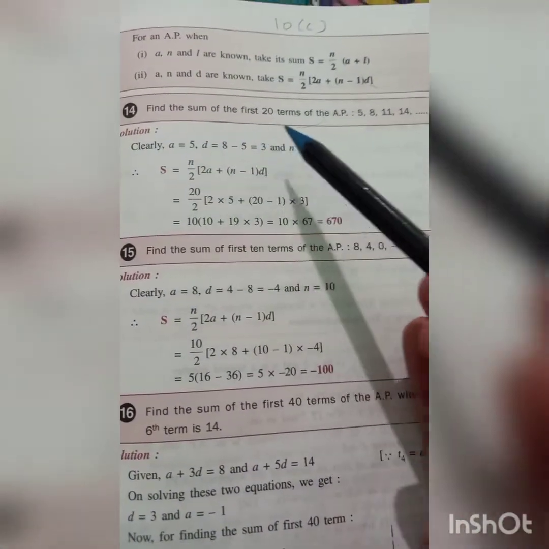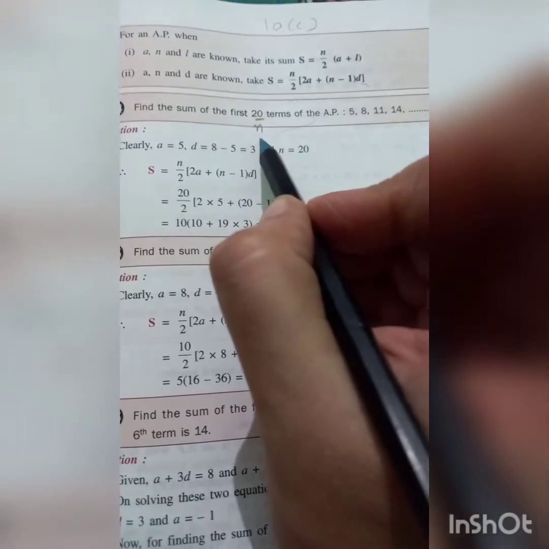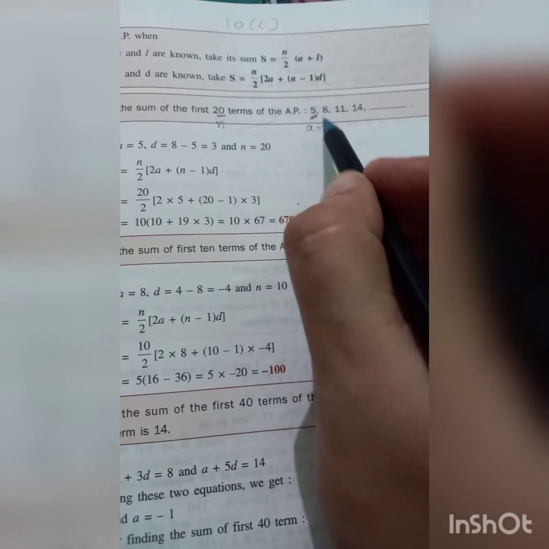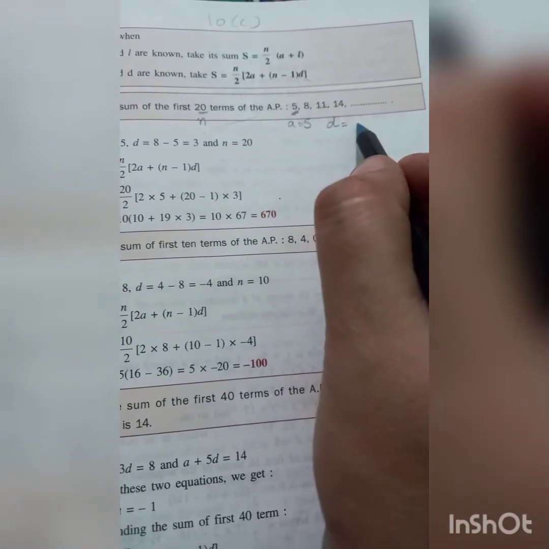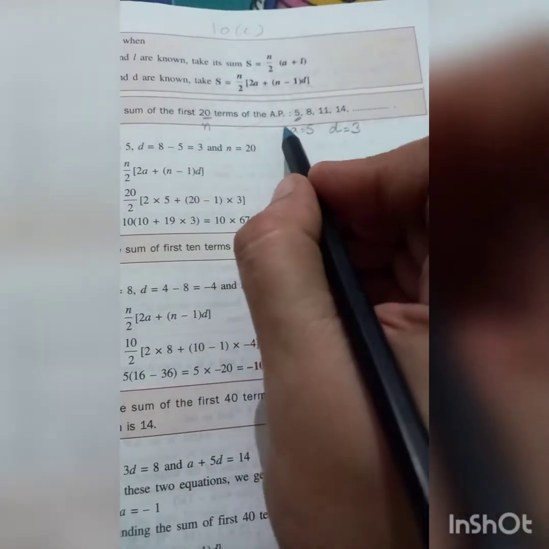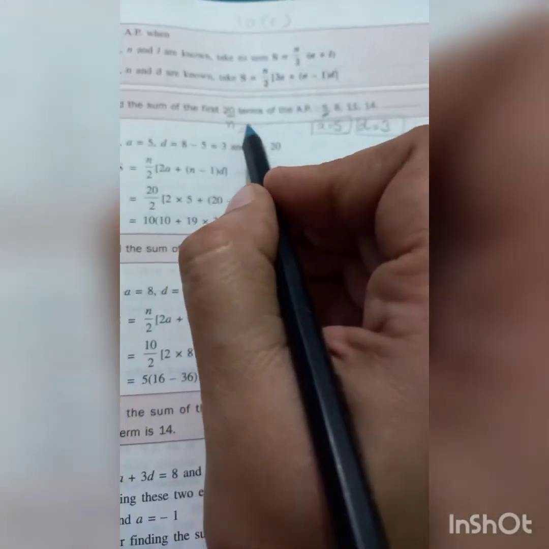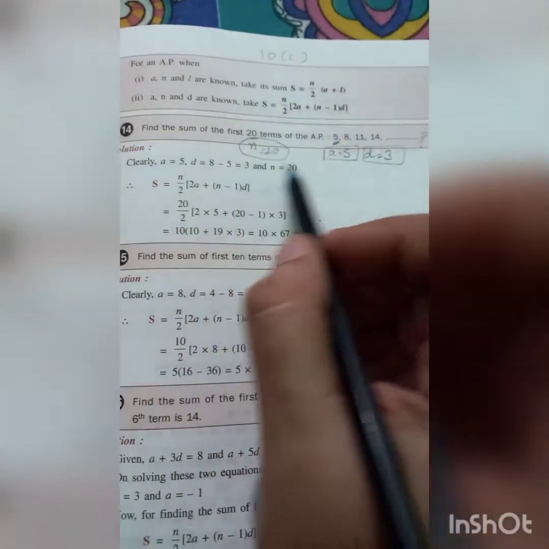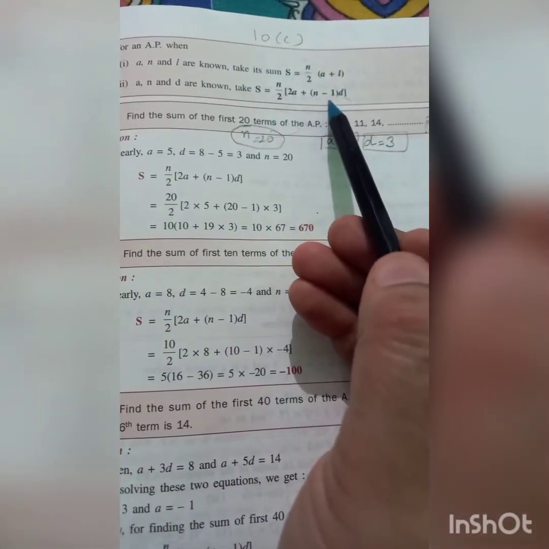Now you see, find the sum of the first 20 terms. What is this 20? n. n is 20. An AP is given, in which 5 is a. And what is the common difference? d is given: 8 minus 5, that is 3. Now you know a, you know d, and you know the number of terms, but you don't know the value of l, the last term. You have to just find the sum. So which formula will you go for? This one, where you don't need l.